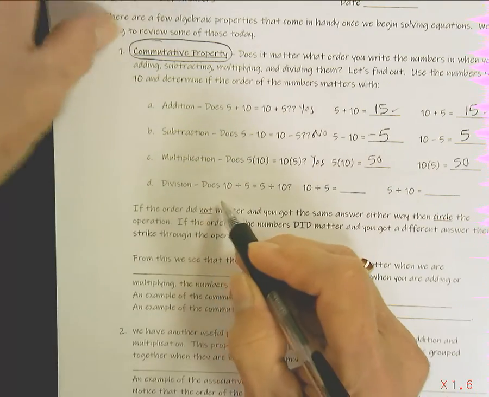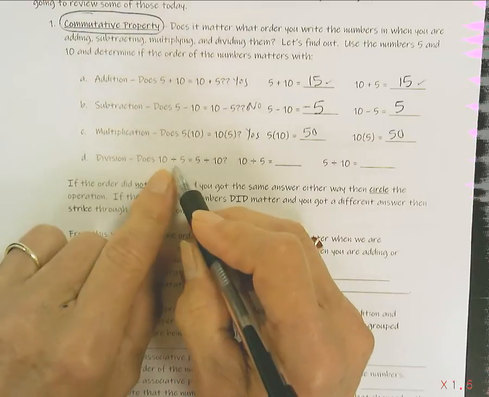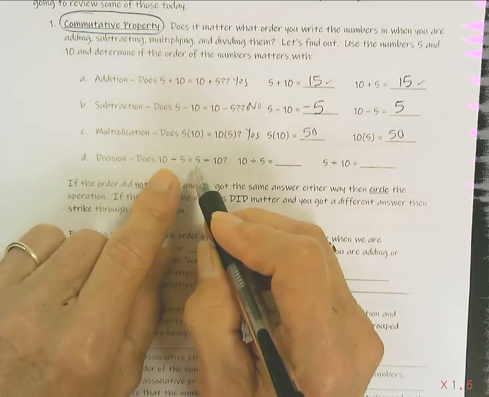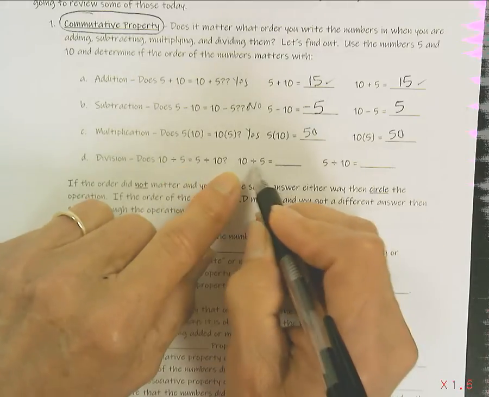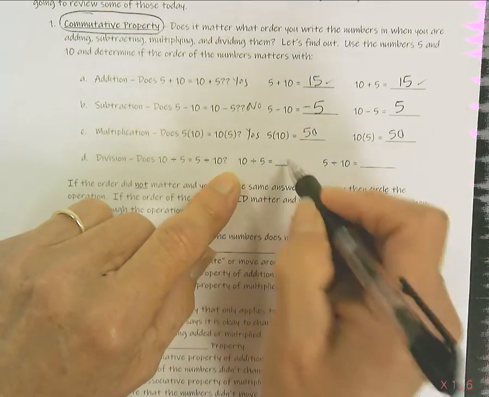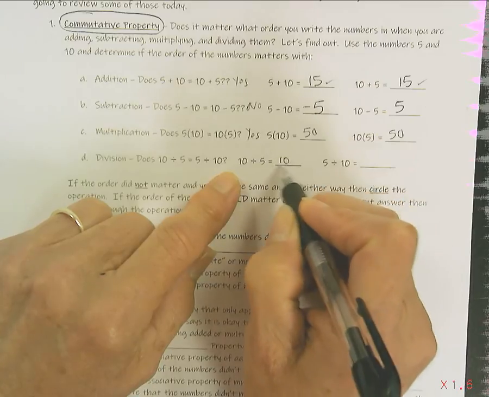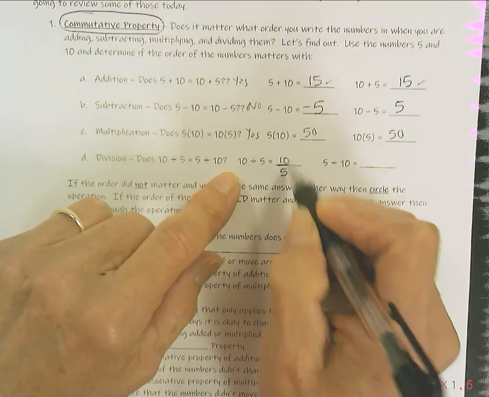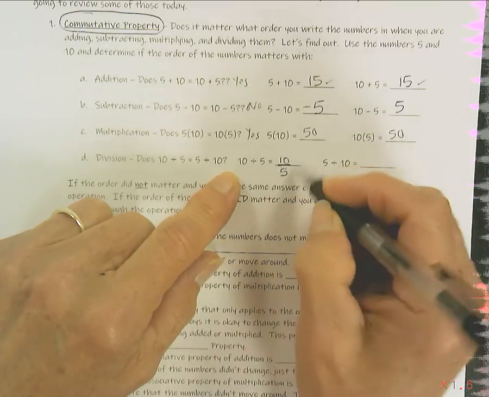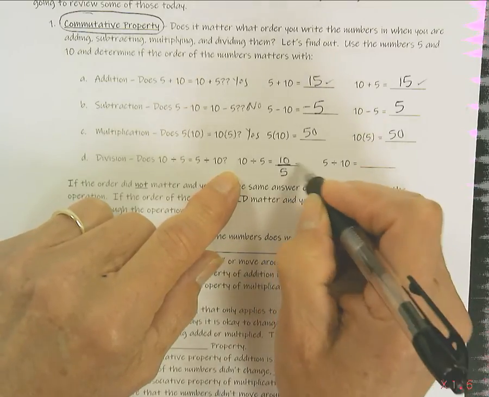And let's look at division. Does 5 divided by 10 equal 10 divided by 5? In hindsight, instead of writing it with the division symbol, I should have written it this way, 10 divided by 5, because I need you to be accustomed to this division bar. Well, what is 10 divided by 5?